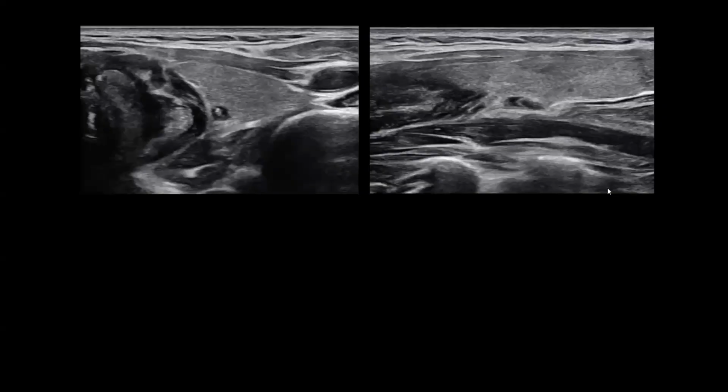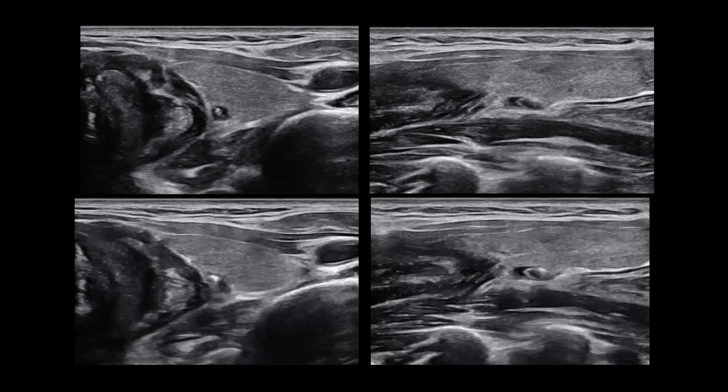Let's take a look at our first case. A small hypoechoic nodule is seen in the posterior aspect between the upper and middle thirds of the thyroid. In the initial image, calcification is suspected. However, in a transverse image taken to better visualize the lesion, a ring-down artifact is observed, suggesting the presence of air inside the lesion.